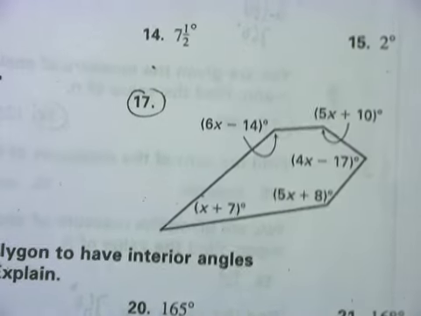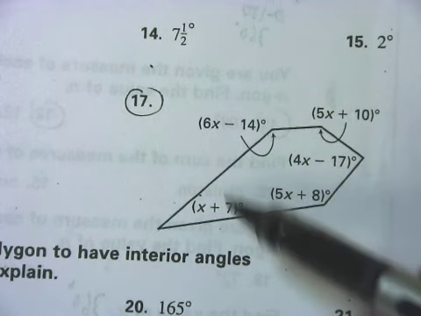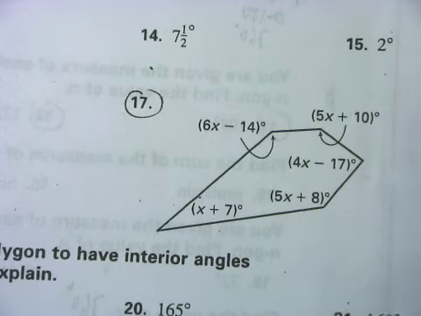375 divided by 25 is equal to 15. So x is equal to 15.